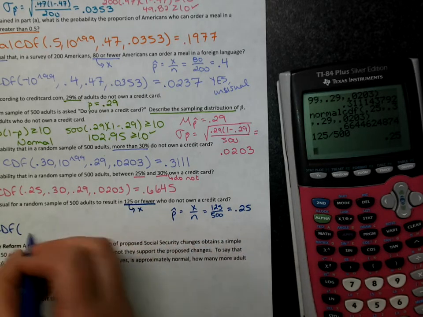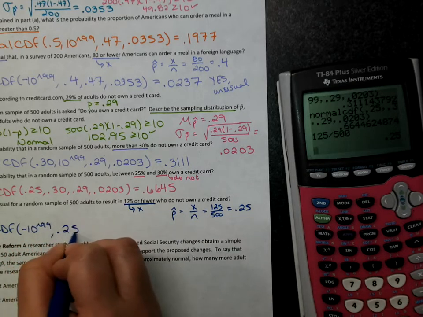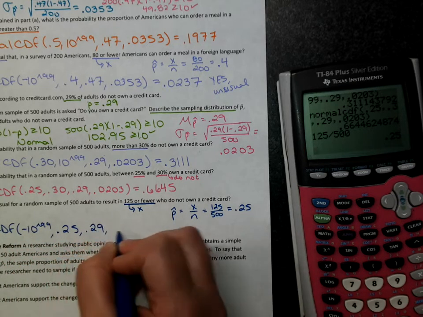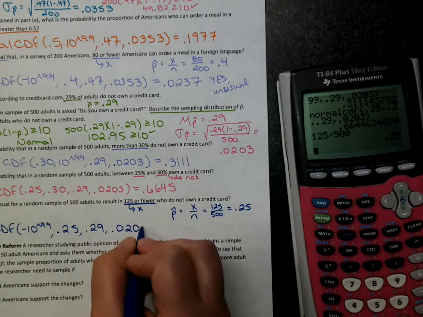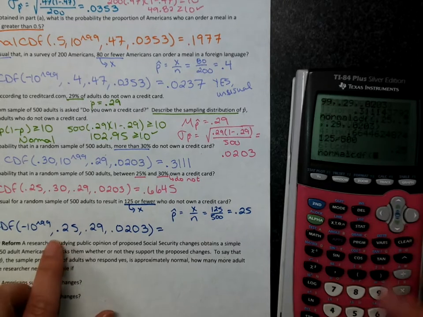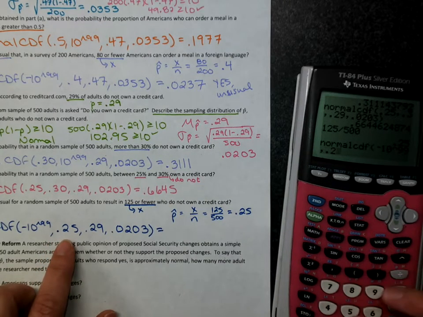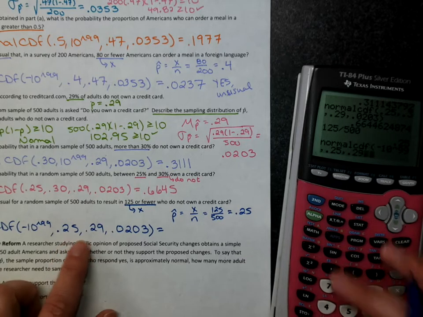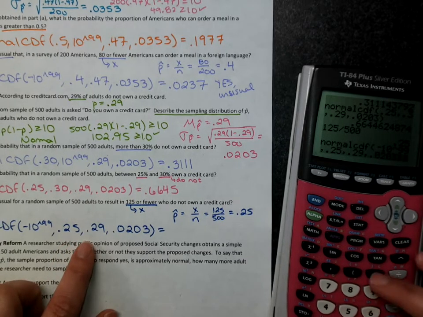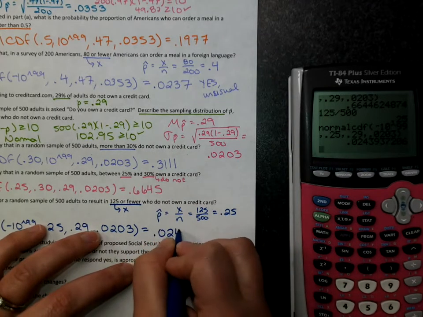So, 0.25 or fewer, so negative infinity to 0.25, centered at 0.29 with a spread of 0.0203. Normal CDF, negative infinity, 0.25, 0.29, and 0.0203. That gives 0.0244.